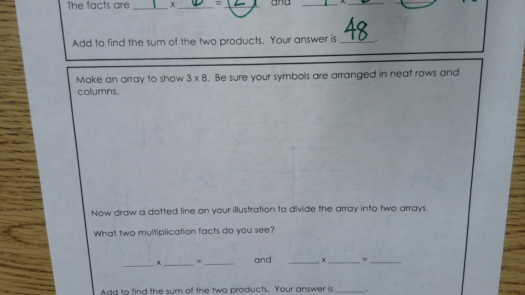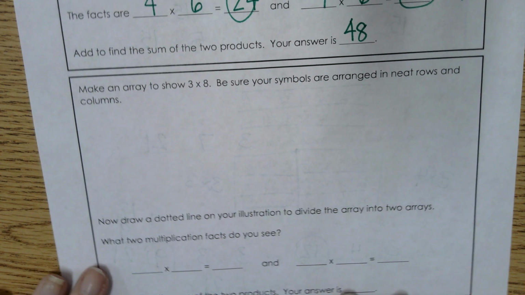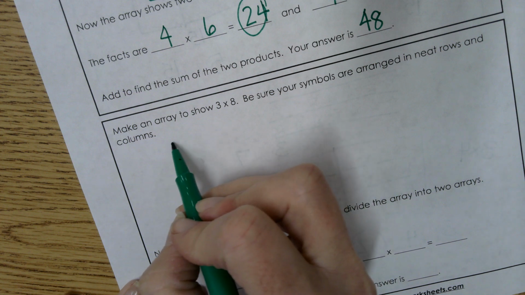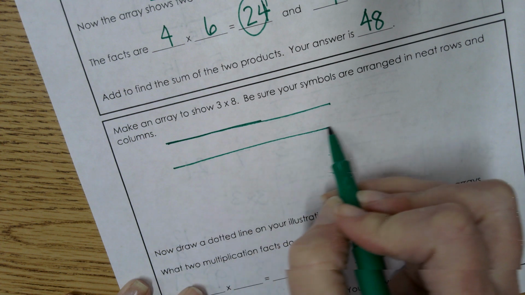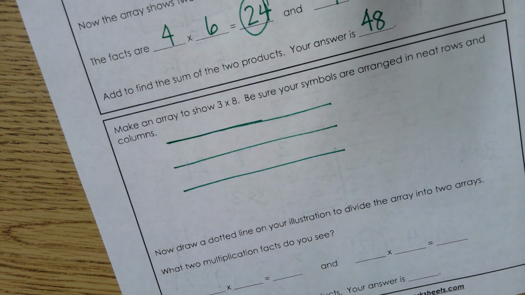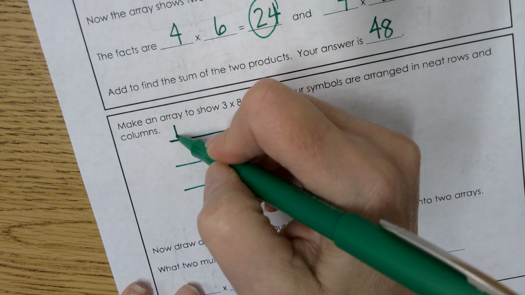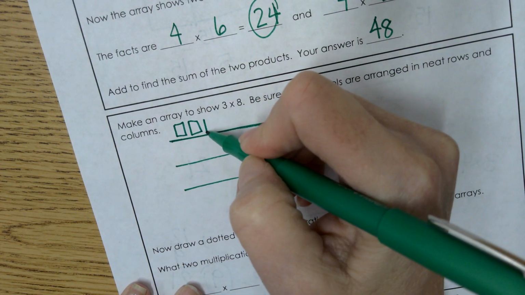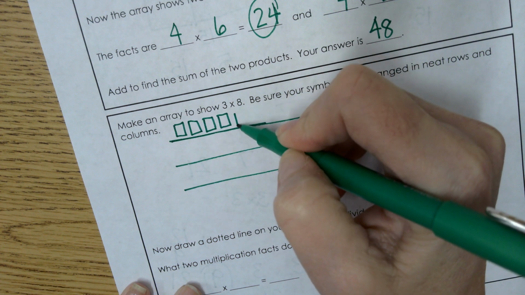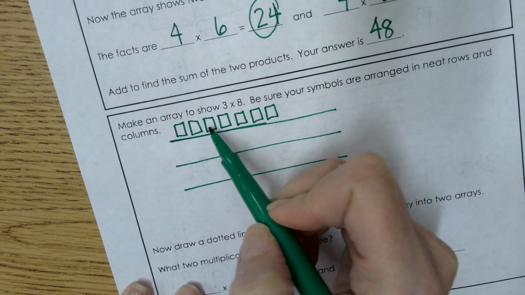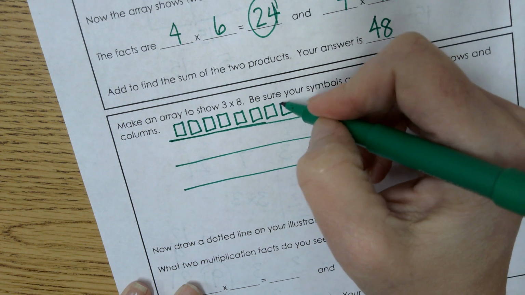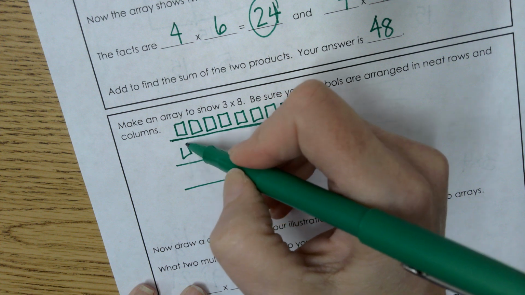Make an array to show 3 times 8. Be sure your symbols are arranged in neat rows and columns. All right, so I'm just going to draw 8 rows. Oh, no, 3 rows, sorry. 1, 2, 3. And since they used squares for the rest of the paper, I'll just use squares. So you're going to draw whatever shape you want is fine, but you need to make sure you're drawing the same size, the same shape, all the way across the best that you can. You don't want to space them out. You want them to be even. Okay, so however you do the top row, you match it with the next row.